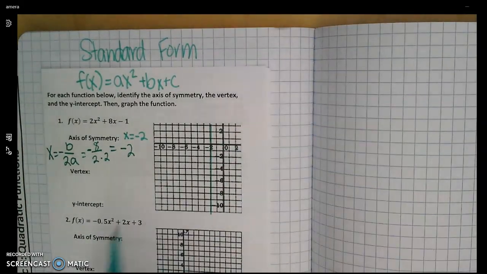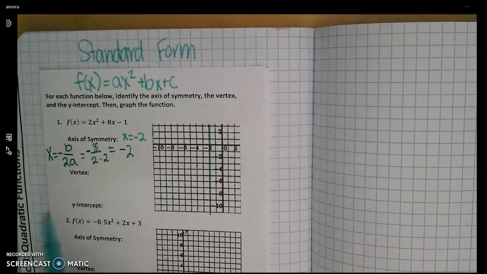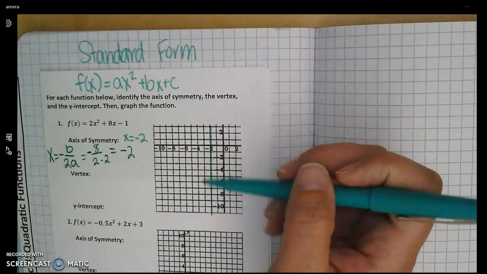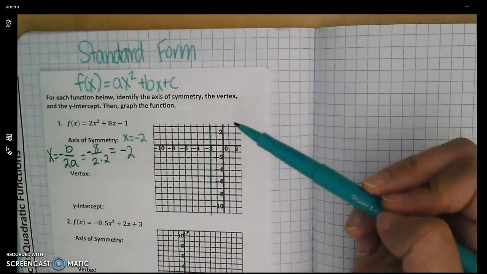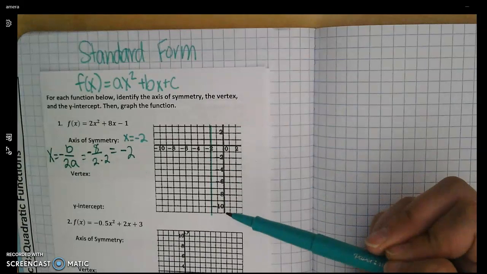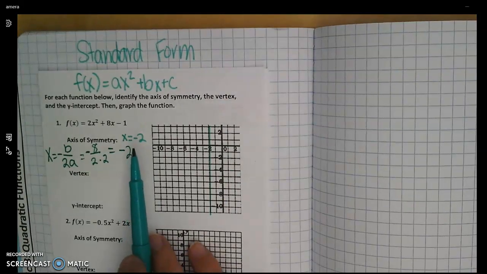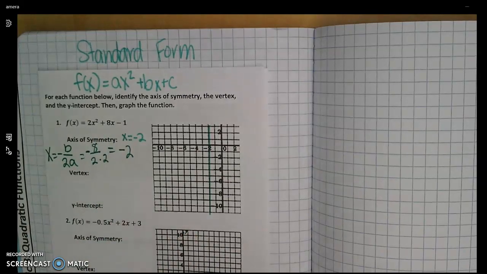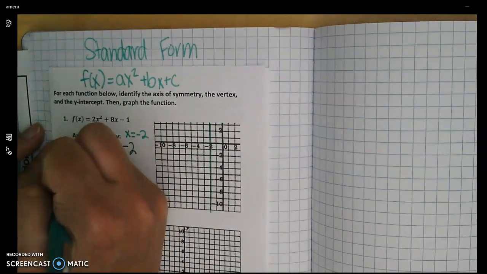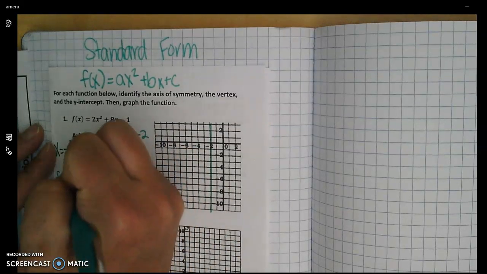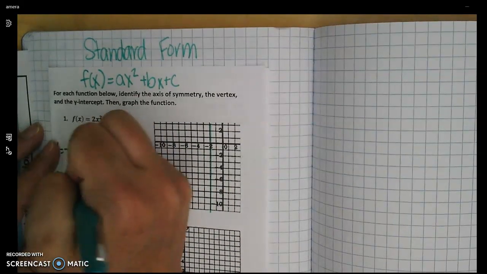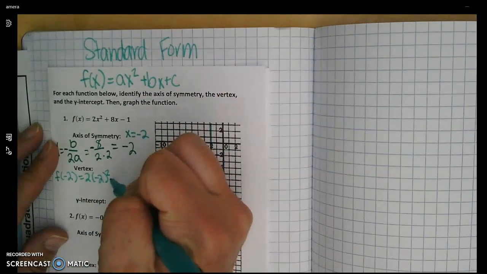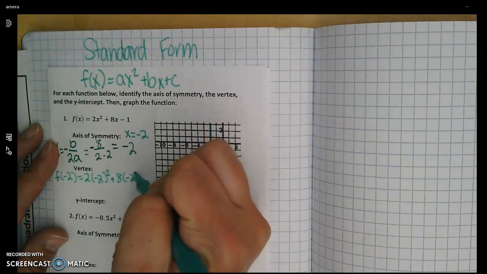Now, knowing that is going to help us find the vertex. We already know one thing about the vertex, which is that the x value is negative 2. So we can use that to figure out what the y value is, or what the f of x value is. We can do that by just inputting negative 2 into x in this quadratic function. So when I do that, I get f of negative 2, because that's what we're inputting for x, equals negative 2 times negative 2 squared plus 8 times negative 2 minus 1.